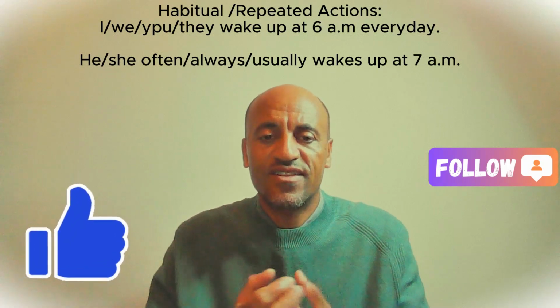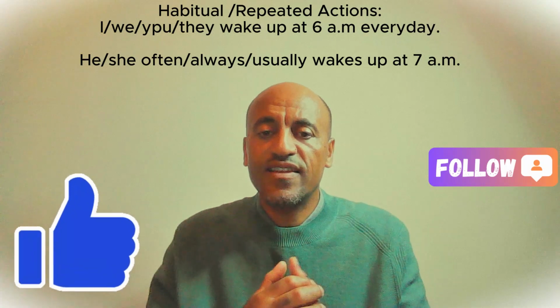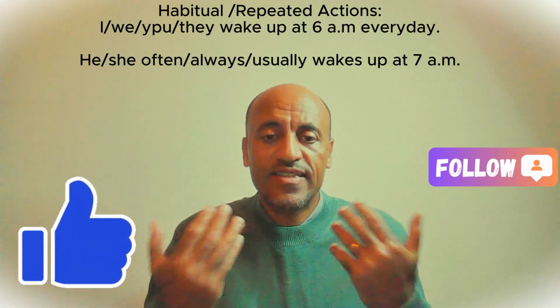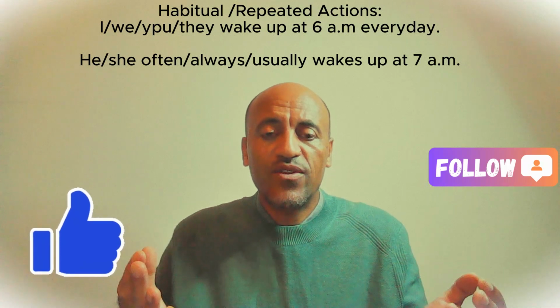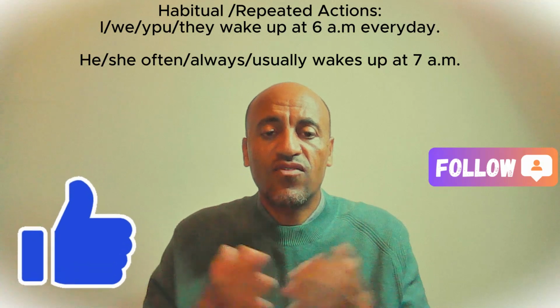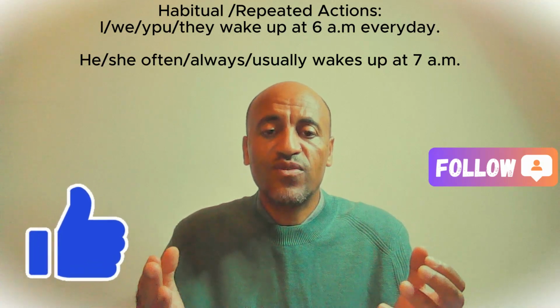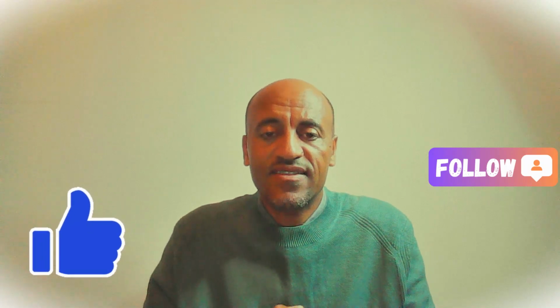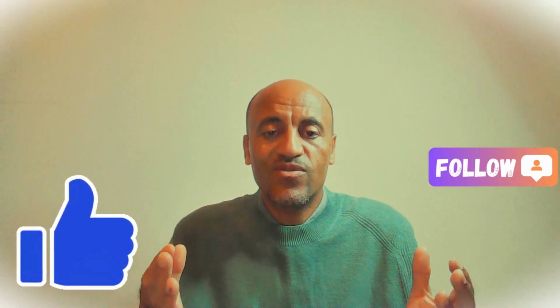Habitual actions. So make sure the sentence structure also applies here. If it is negative, we use does not for third person singular, and for the rest of the subject pronouns we use do not to form negative sentences for the second usage.